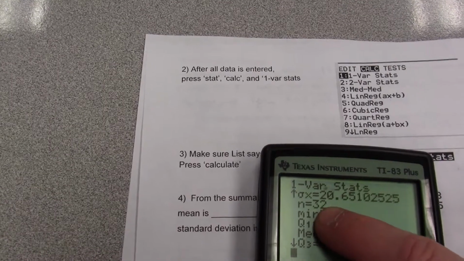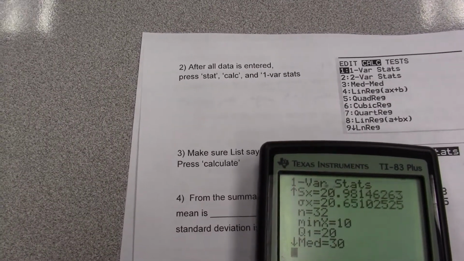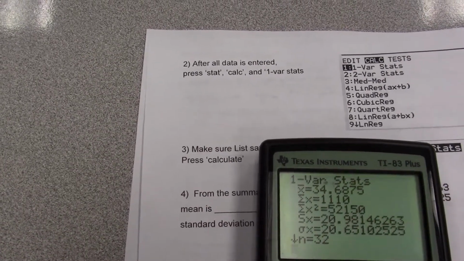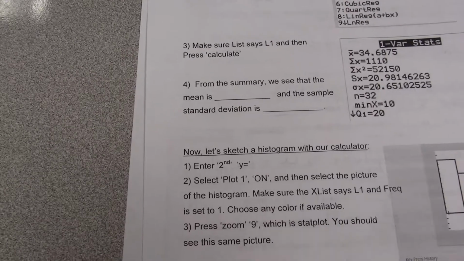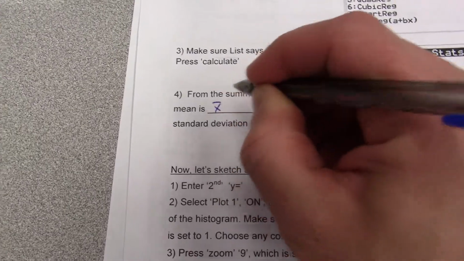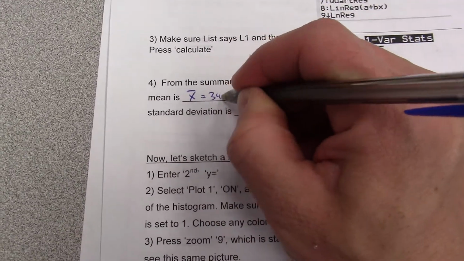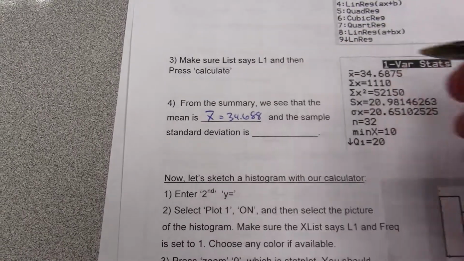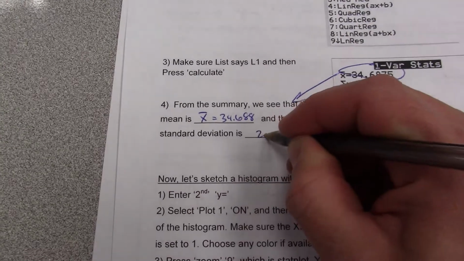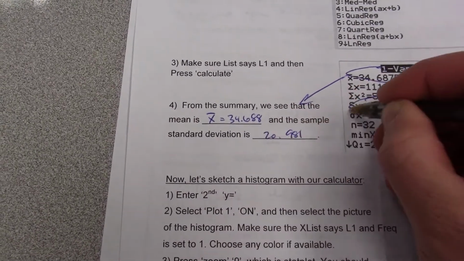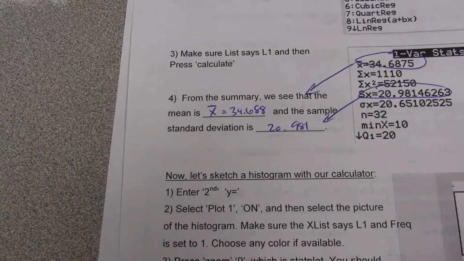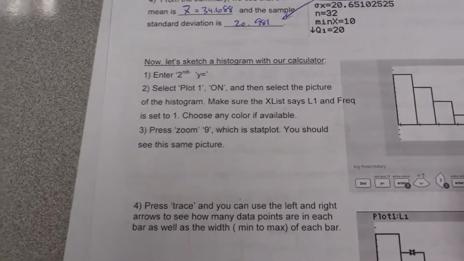N equals 32 is telling me that I have 32 items in my list. And then you can see the sample mean and the sample standard deviation right here. And so this is just a screenshot of what has just been calculated. So the sample mean is X bar, which is 34.688 if we round. And the sample standard deviation is 20.981, and that's coming from right there. And the rest of those statistics that show up on the screen are not things that we are going to use in this unit.